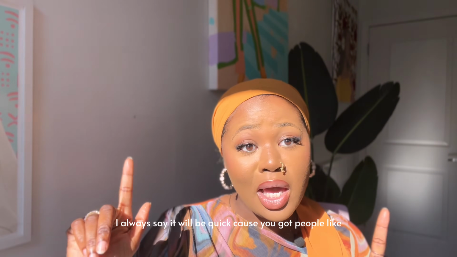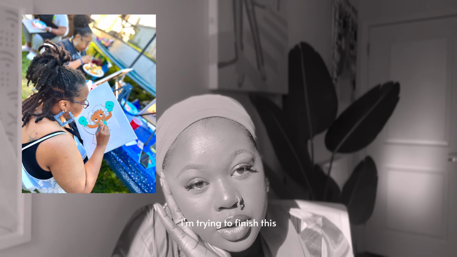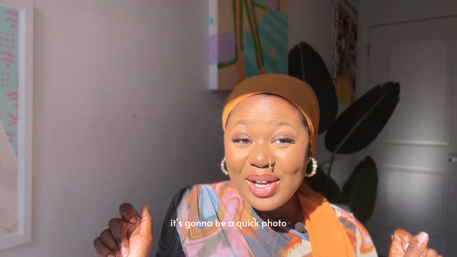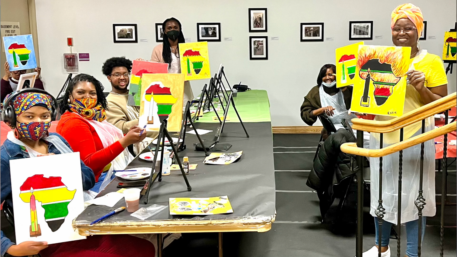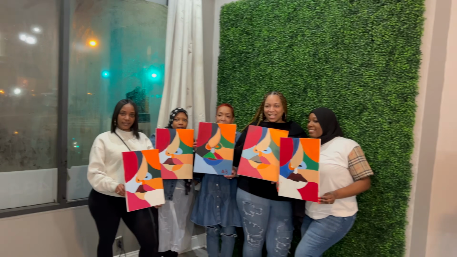I always say it will be quick, because you got people like, girl, I'm trying to finish this. I'm really not worried about your photo. So I'm like, it's quick. It's going to be a quick photo, quick kiki. So you get your photo. I make sure I get at least 3 or 4, and I also get a video, because content's gotta get content. But yes, get your group photo.